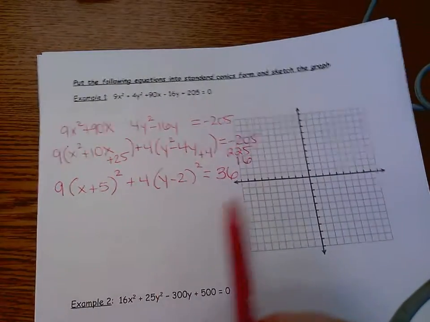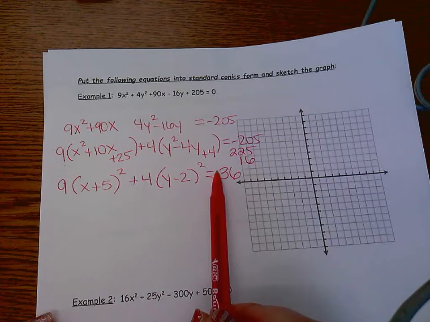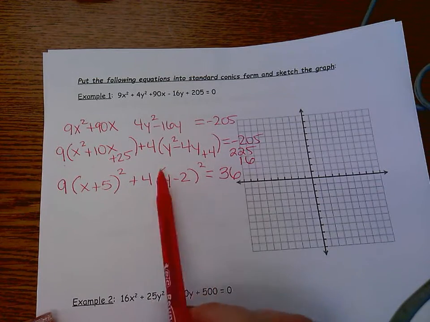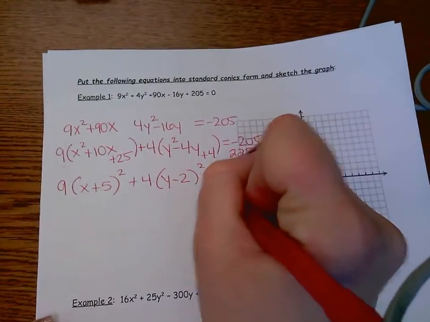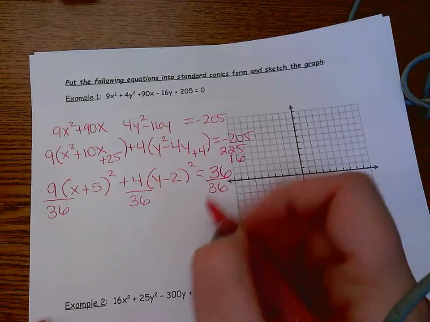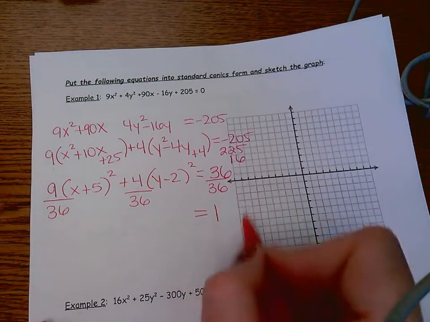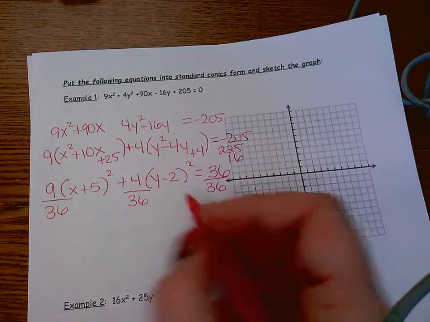This is where we would have stopped with our circle, but if you notice, an ellipse doesn't have a radius. It has these kind of coefficients here. So your last step for finding the equation of an ellipse is going to be to divide through to get 1 on this side of the equation. And that tells you that you can read the other side of the equation.